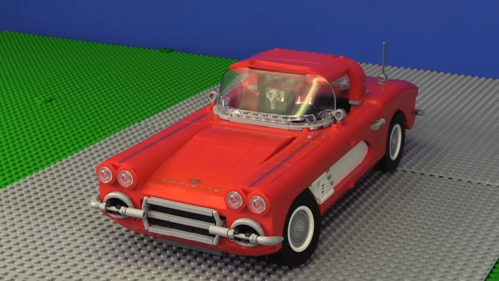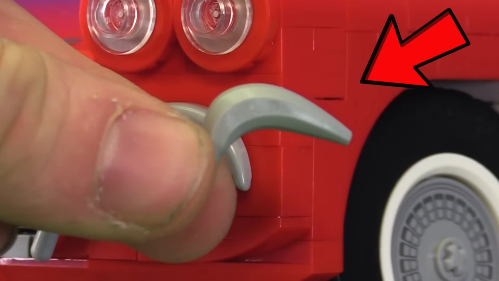Yo, can you imagine pulling up to the function in this? This is awesome. Are they using bananas for the fenders?